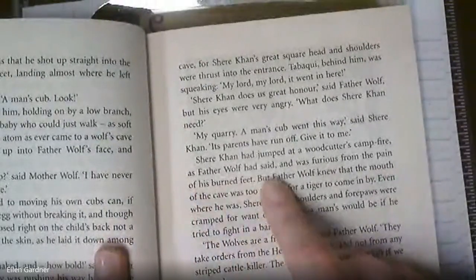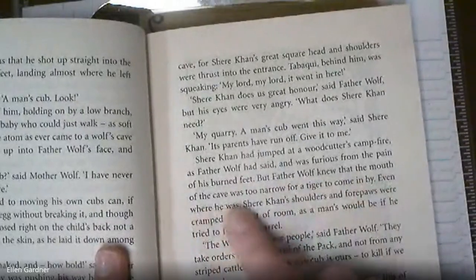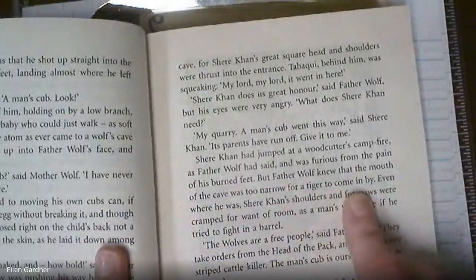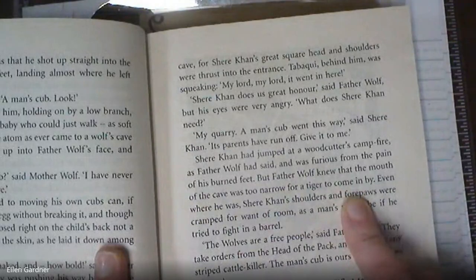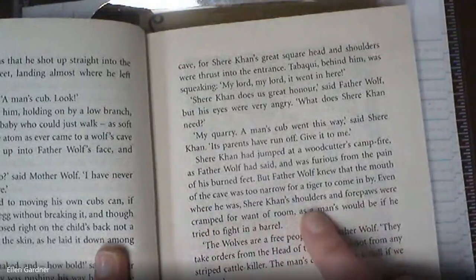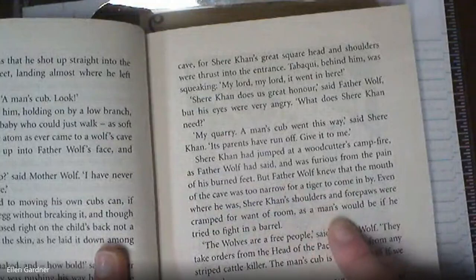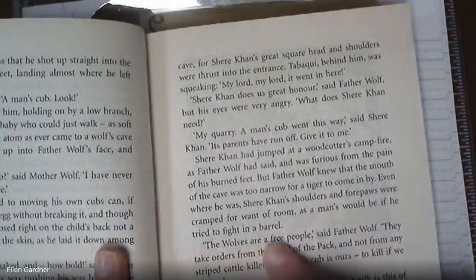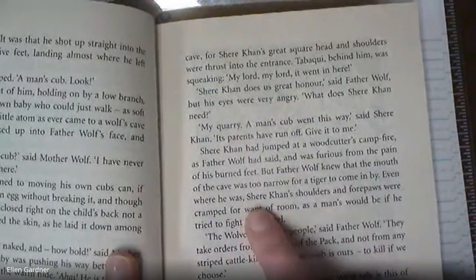Shere Khan had jumped at a woodcutter's campfire, as Father Wolf had said, and was furious from the pain of his burned feet. But Father Wolf knew that the mouth of the cave was too narrow for a tiger to come in by. So they're pretty well protected because they're in this cave that's too small of an entrance for the tiger Shere Khan to come in. Even where he was, Shere Khan's shoulders and forepaws were cramped for want of room, as a man's would be if he tried to fight in a barrel.